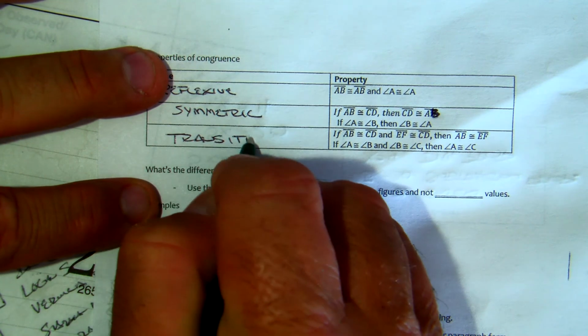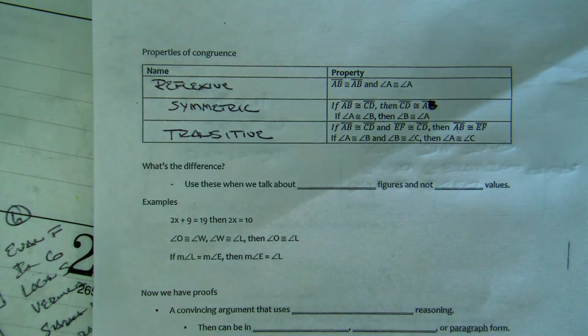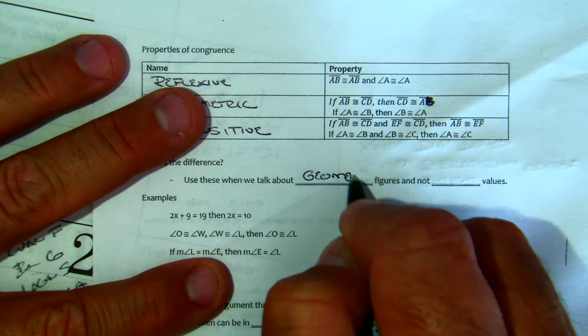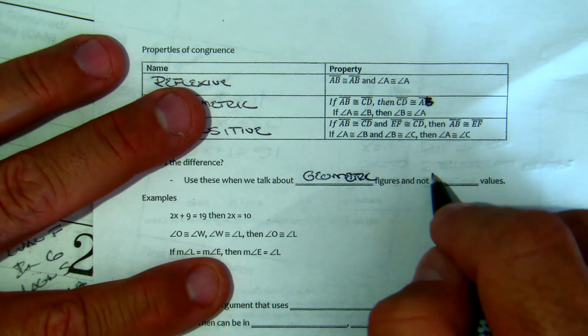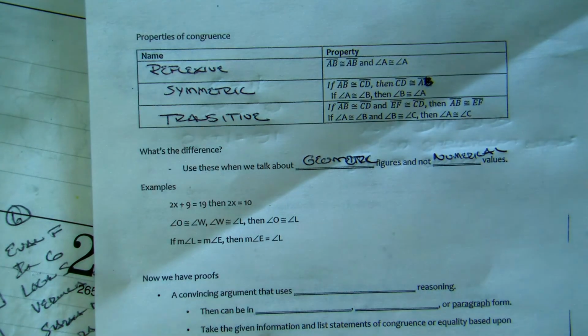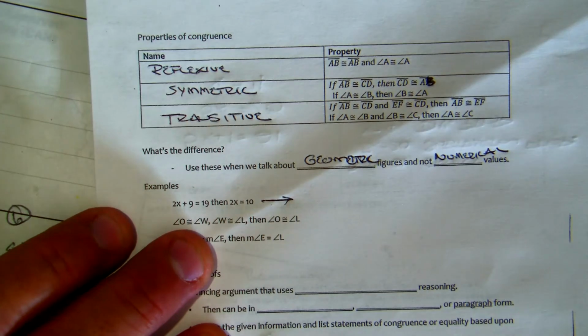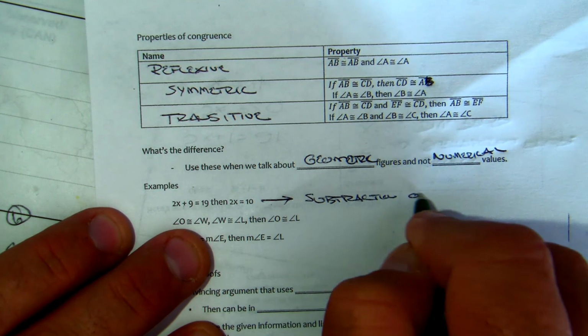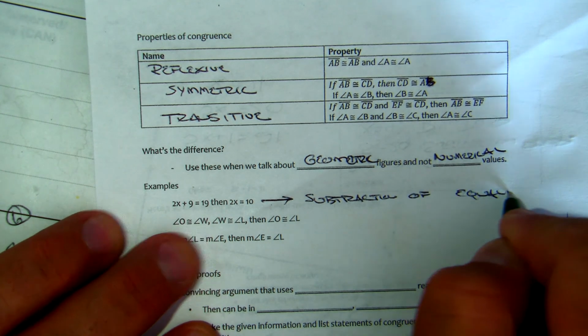Again, basically, if two things are equal to the same thing, they are equal to each other. Now, the difference between these and the previous ones, same names, is that we use these when we talk about geometric figures and not numerical values. So you have to explain that. Basically, when you have an equal sign, you're going to use equality. When you have a congruent sign, you're going to use congruence. So 2x plus 9 equals 19, and 2x equals 10. That would be subtraction property of equality. It's an equal sign.